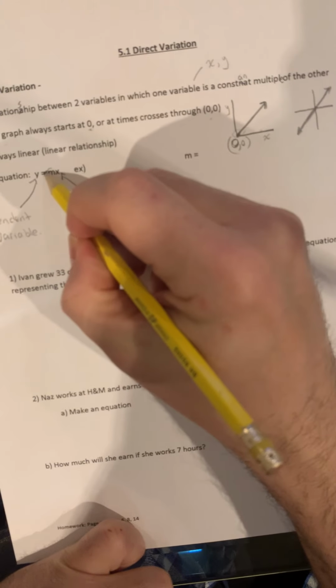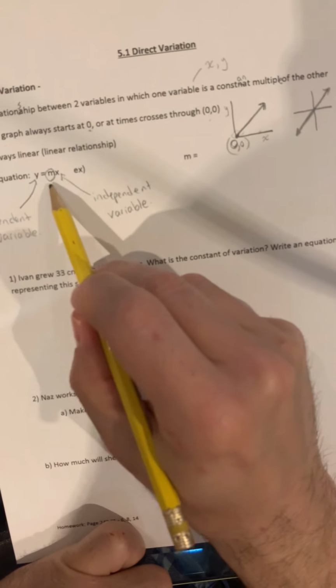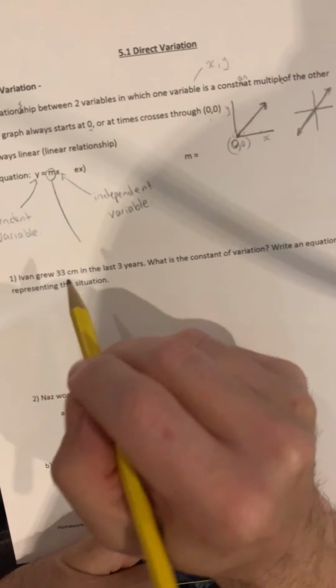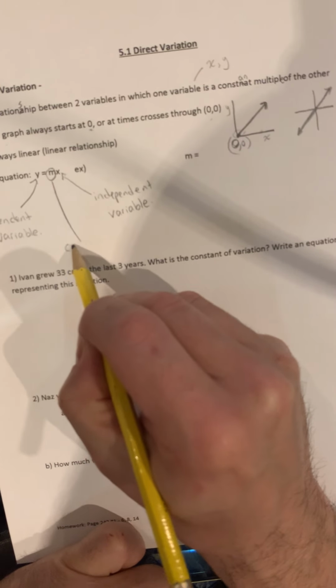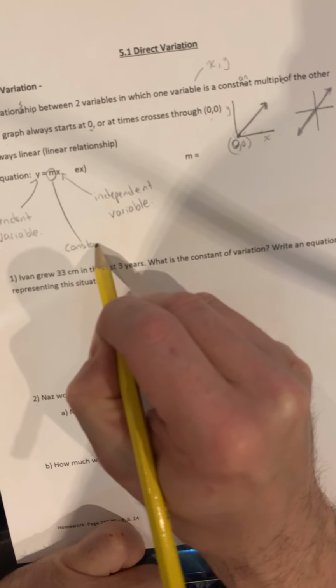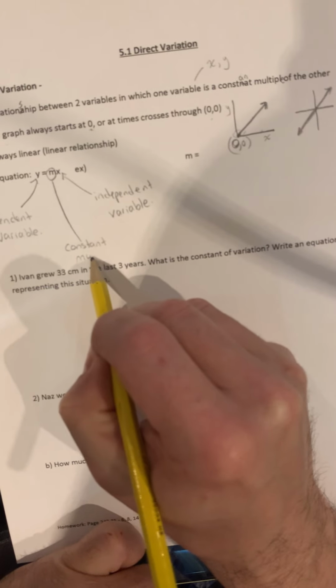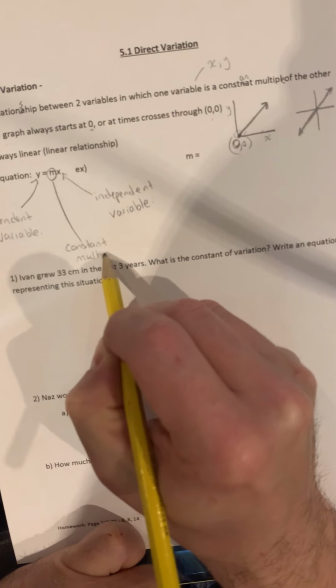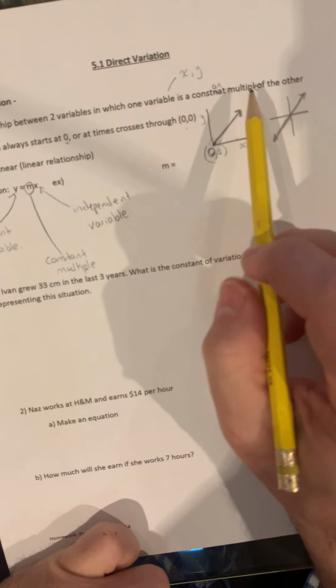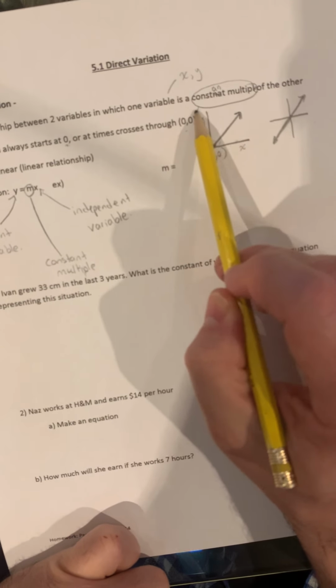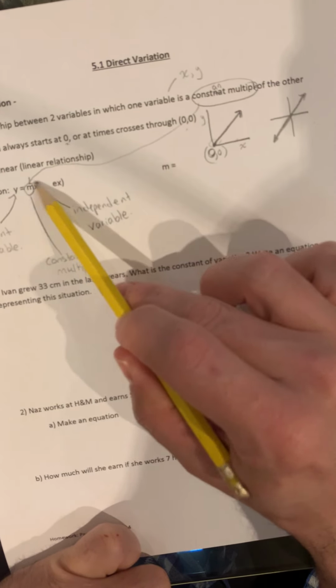Okay, and then our m is our constant multiple, which is what we had here. So the constant multiple is your m.